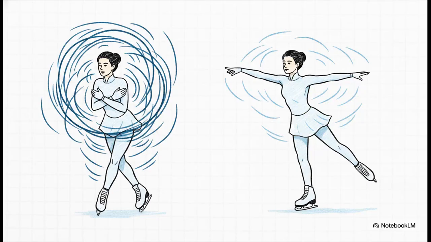Now, if the geometry of that sounds a little abstract, think about this everyday analogy. Picture an ice figure skater. When the skater pulls their arms inward, what happens?